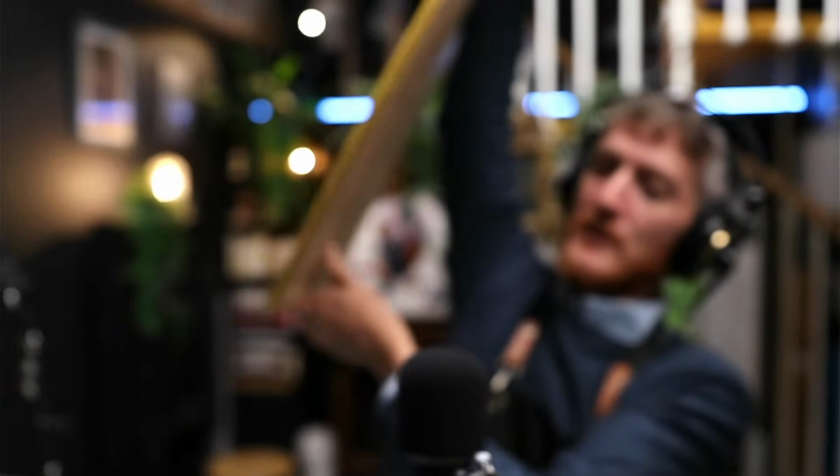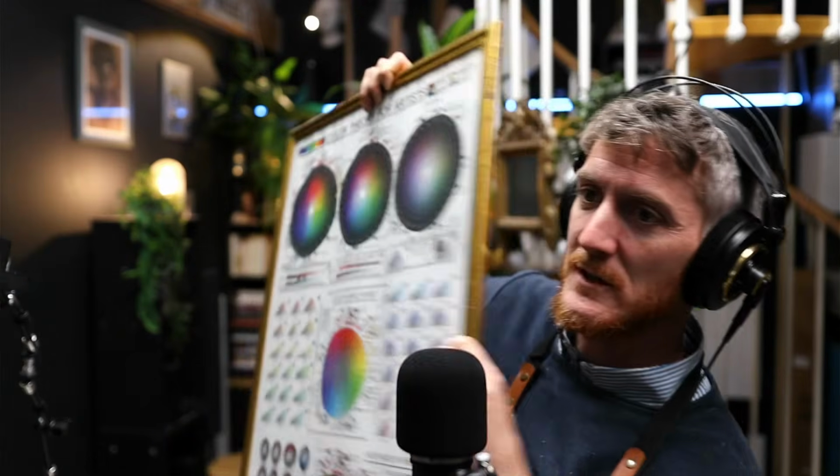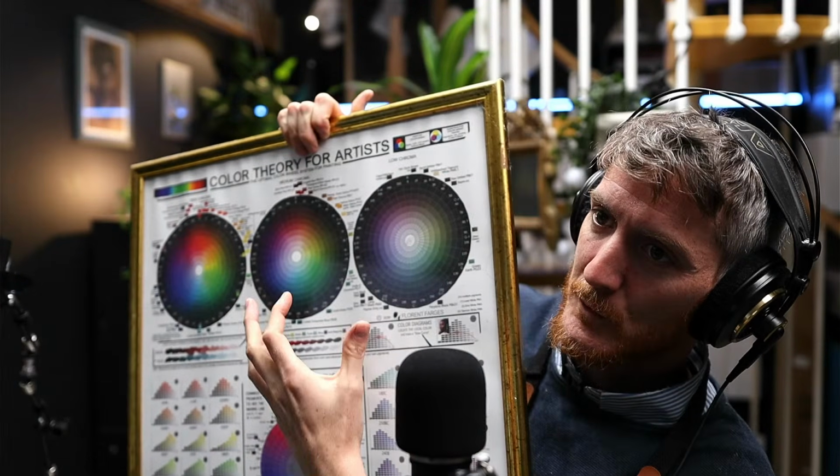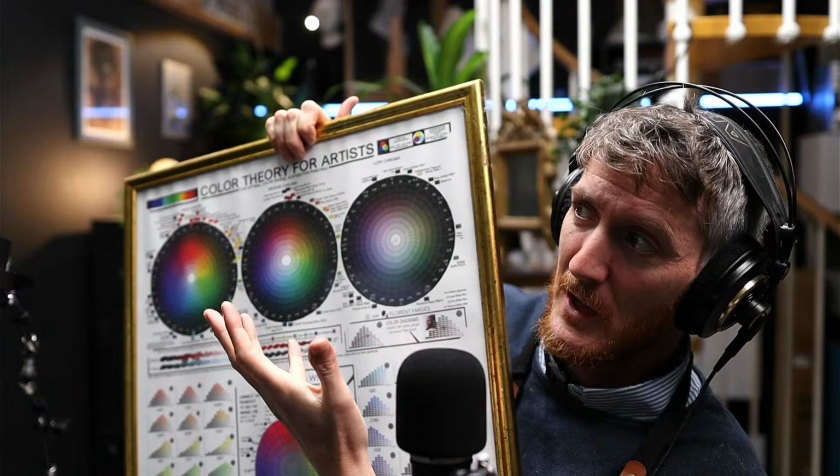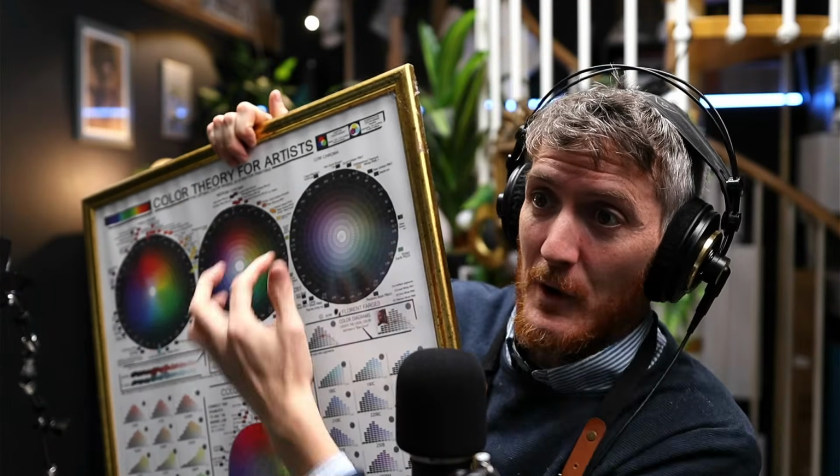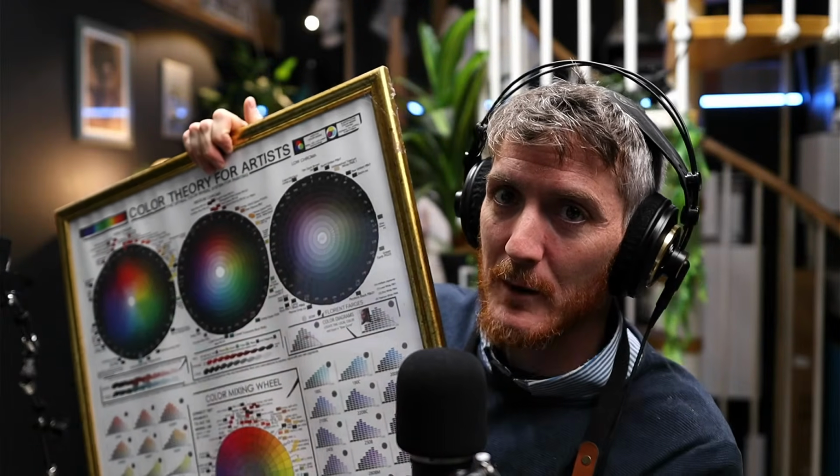You can find the poster in digital version, exactly the same thing. It's all in the links below if you're interested, and you can print it yourself, even as a poster, in full HD. The poster is mostly there so that you can locate around the wheel the right pigments for you.